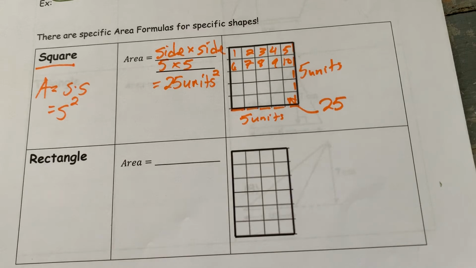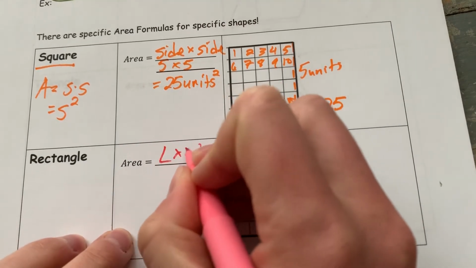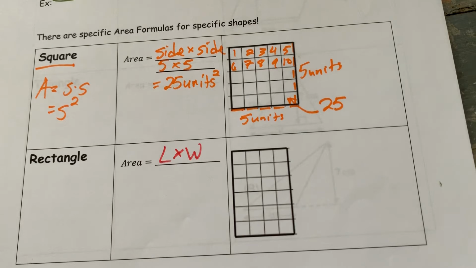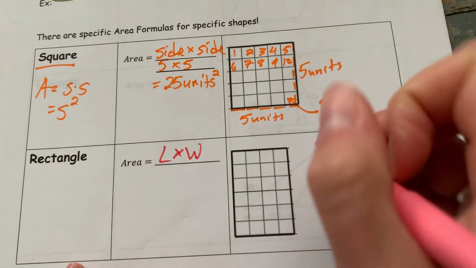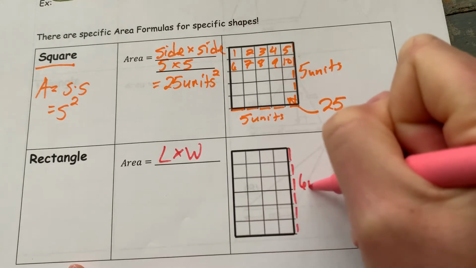And rectangles are going to be the other shape we take a look at. The shortcut, or the specific formula, for the area of a rectangle is length times width, L times W. So the length here is 1, 2, 3, 4, 5, 6 units.